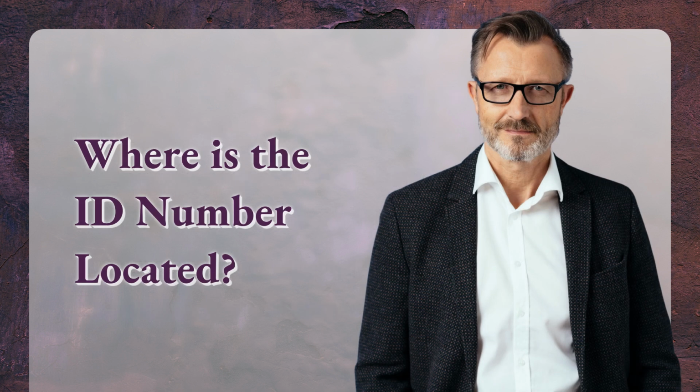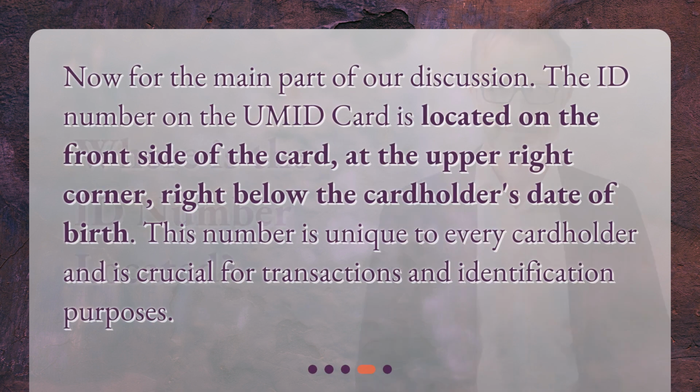Where is the ID number located? Now for the main part of our discussion. The ID number on the UMID card is located on the front side of the card, at the upper right corner, right below the cardholder's date of birth. This number is unique to every cardholder and is crucial for transactions and identification purposes.